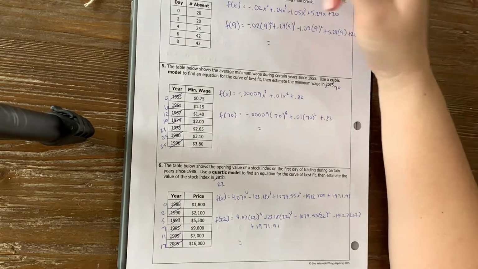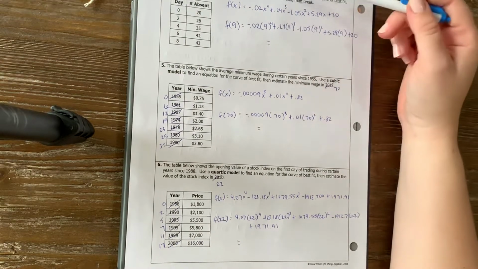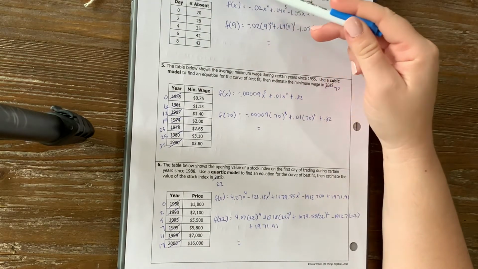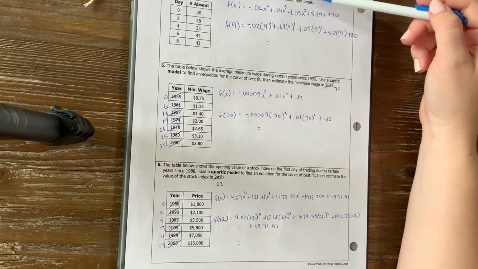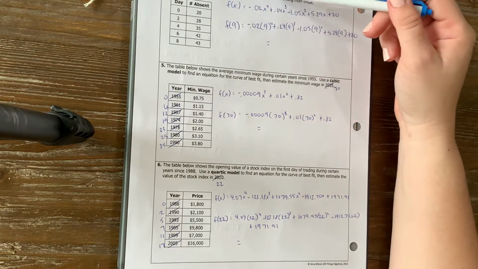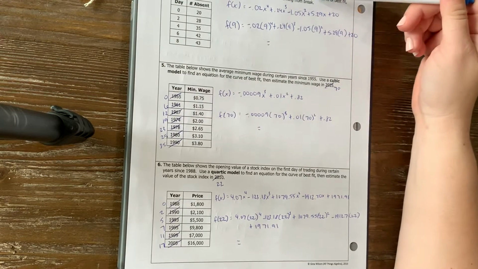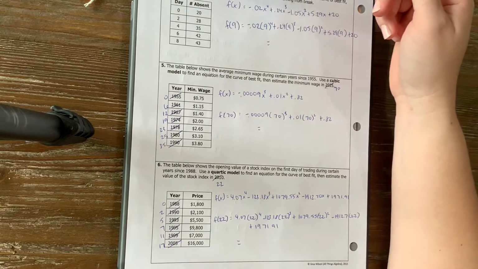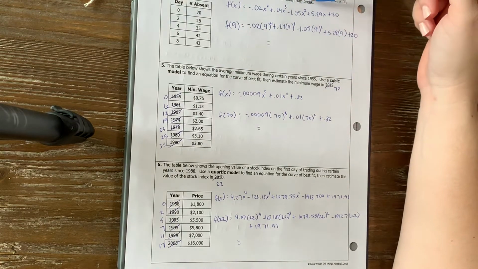This says, on the first day back to school after winter break, 20 students were absent from school due to illness. The table below shows the number of students absent from school on certain days since returning from winter break due to illness. Use a quartic model to find an equation for the curve of best fit. Then estimate the number of students absent 9 days after returning from break.